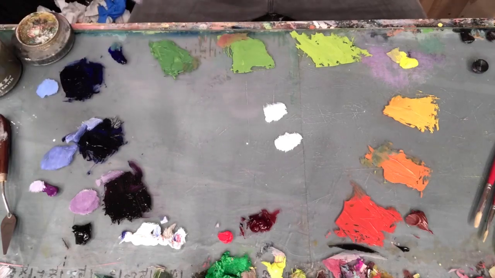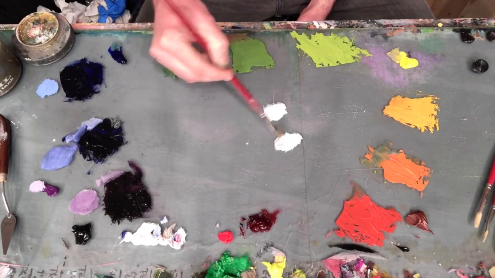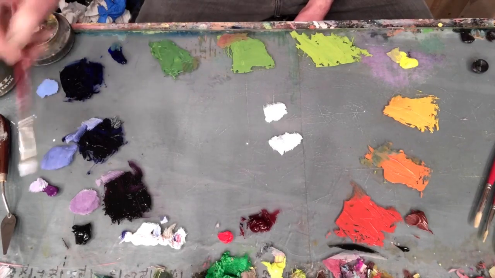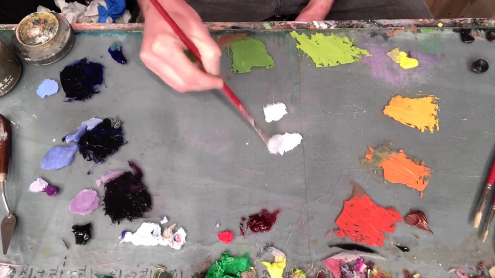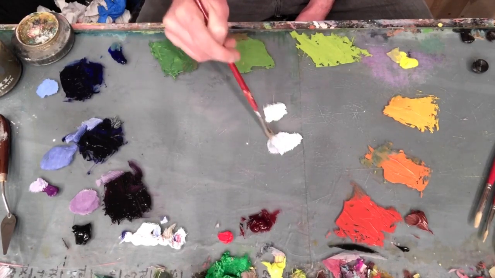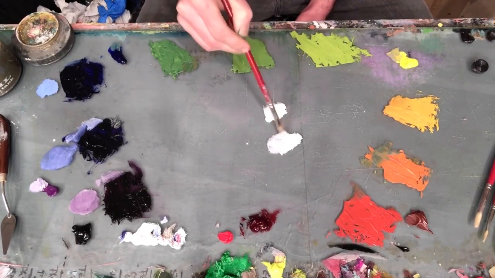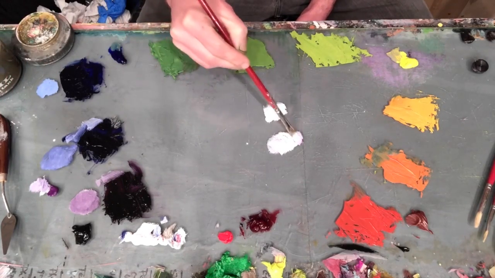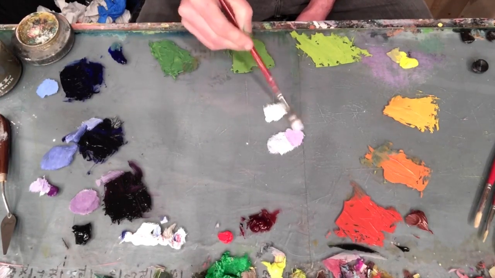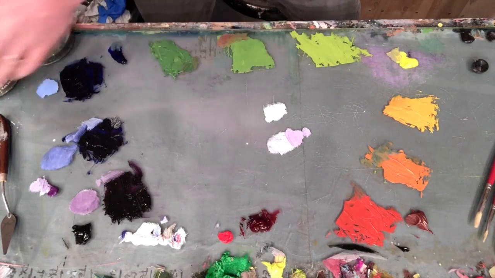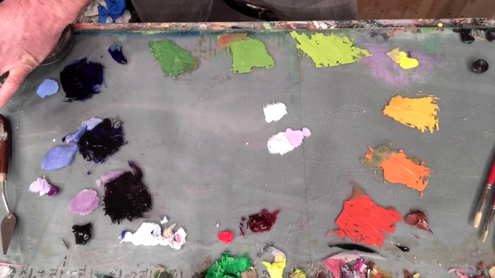Yeah, so it's a semi-transparent, but it's a fairly weak semi-transparent. So I put quite a bit there. I'll try to do equal amounts. And you can see from that to that, I put quite a bit on, and it did not really shift. That was a big glob, okay? It took quite a bit to shift it. It's still fairly white, so its tinting strength is very weak.